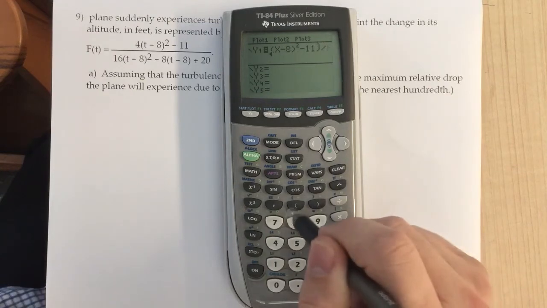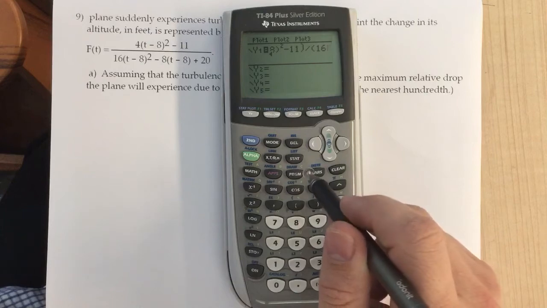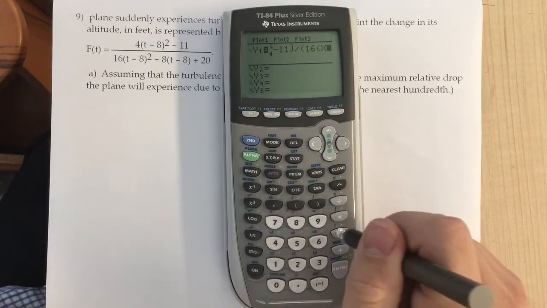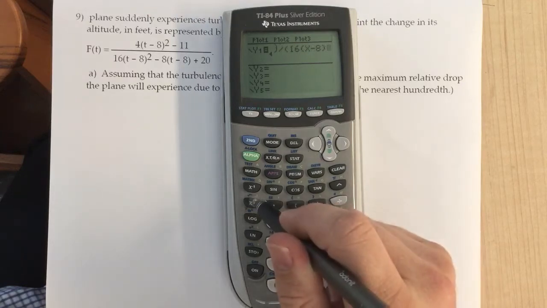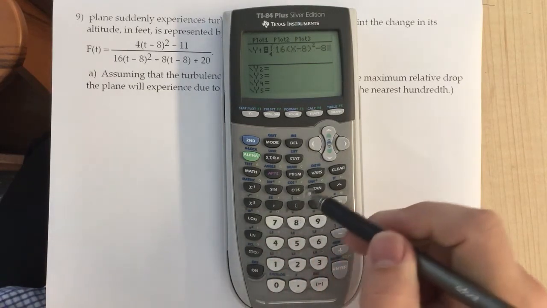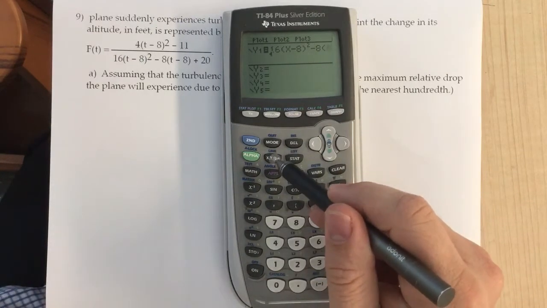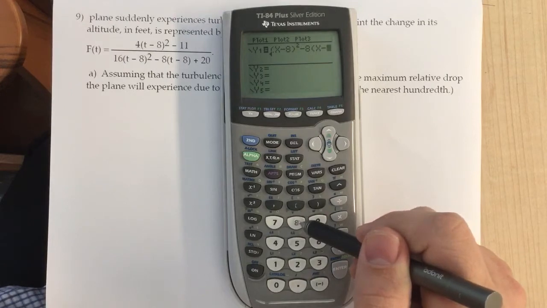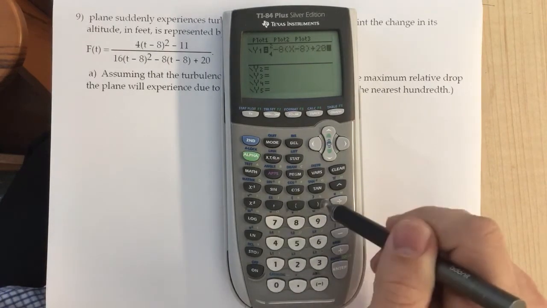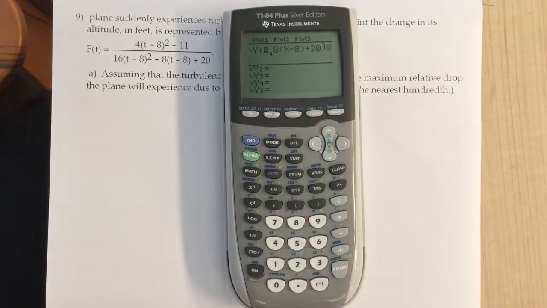Then it's divide for the bottom of my fraction, parentheses, and the next one is 16 parentheses, then x minus 8 close parentheses squared minus 8 parentheses x minus 8 close parentheses plus 20 close parentheses. There's my denominator, and now I have my equation, and we're good to go.